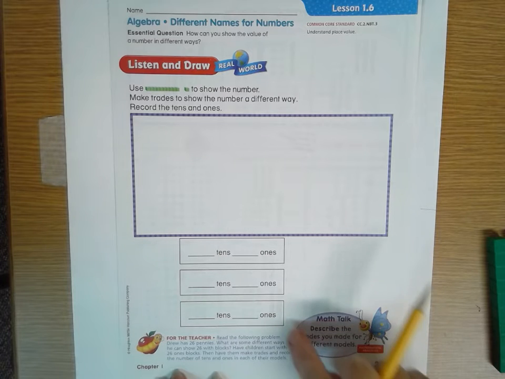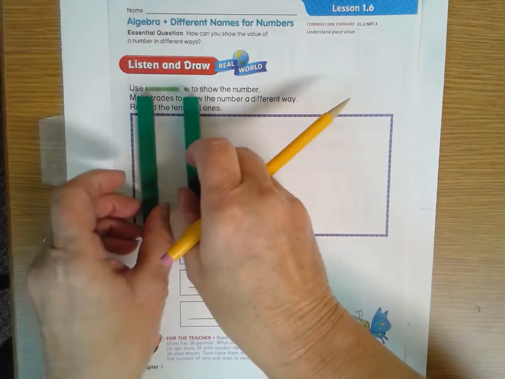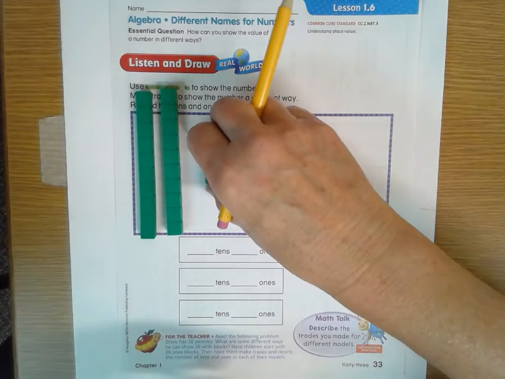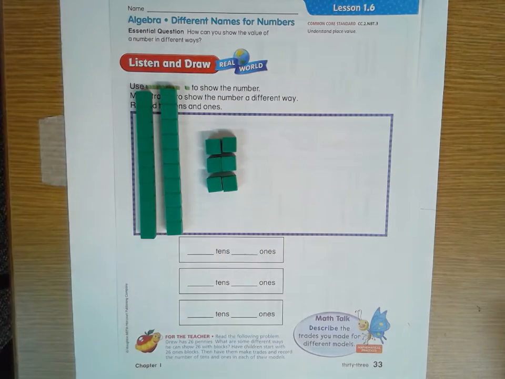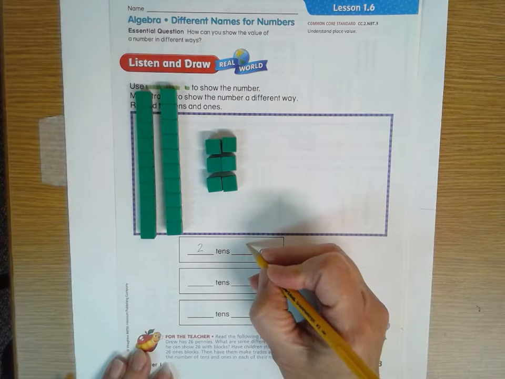So the blue lettering at the bottom tells us to use our blocks, and Drew has 26 pennies. What are some different ways he can show 26 with blocks? So I'm going to make 26 first with my blocks, and on your paper you can do the 2 ten sticks and the 6 ones to make your 26. So if we look at that and it wants to know how many tens and how many ones, well, we have 2 tens and we have 6 ones.